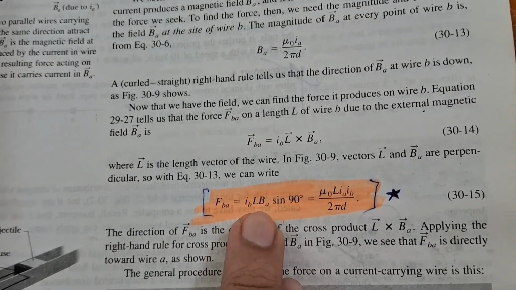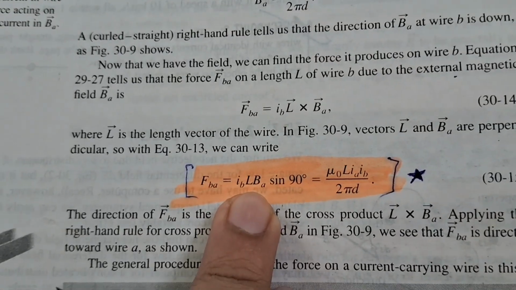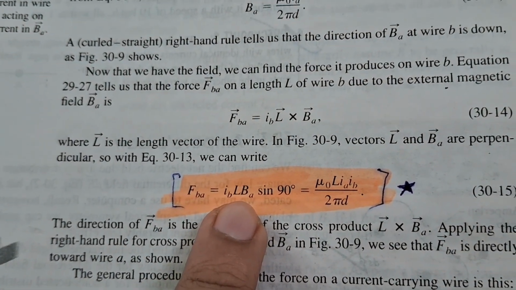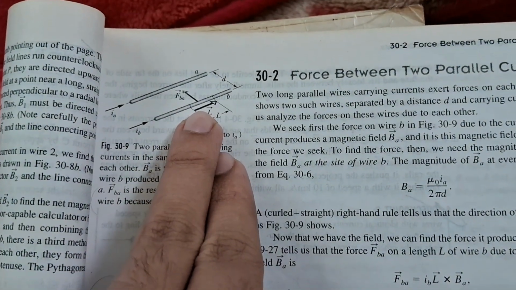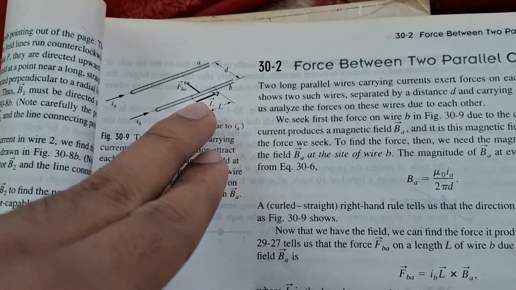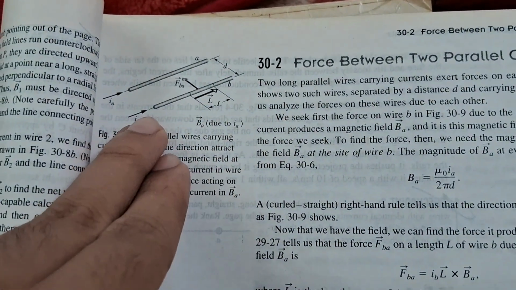So we will have IB L BA sine 90 degrees, because they are perpendicular to each other. Vector L, the length vector of the wire, will be along the wire and in the direction of the current.